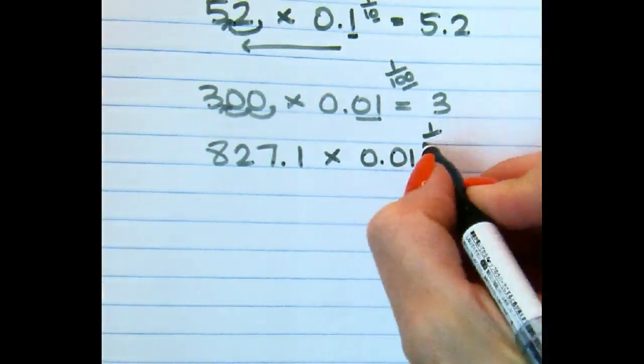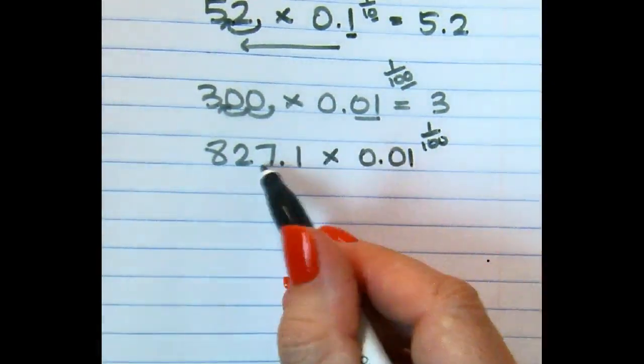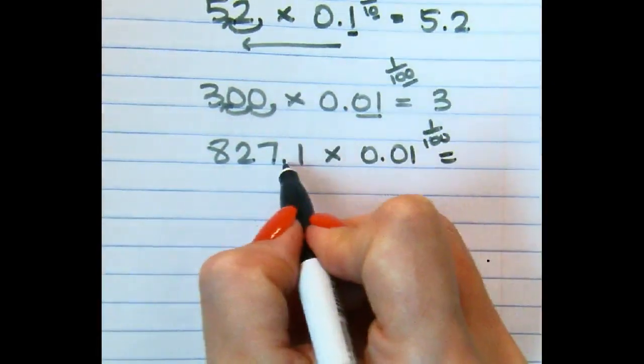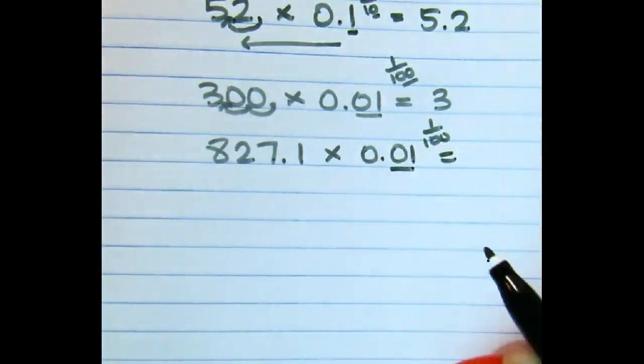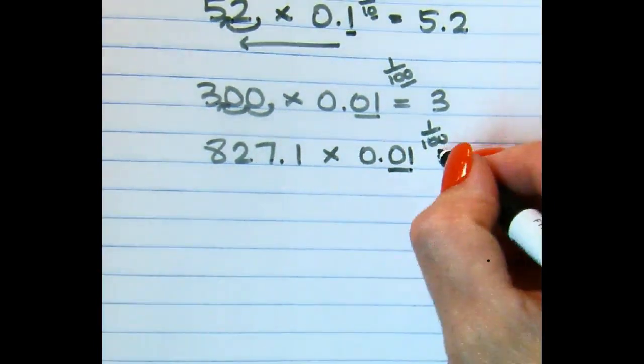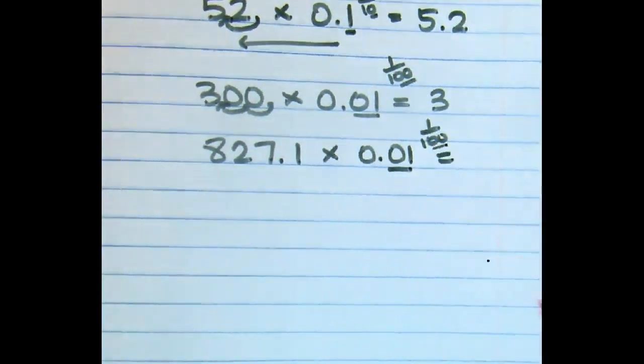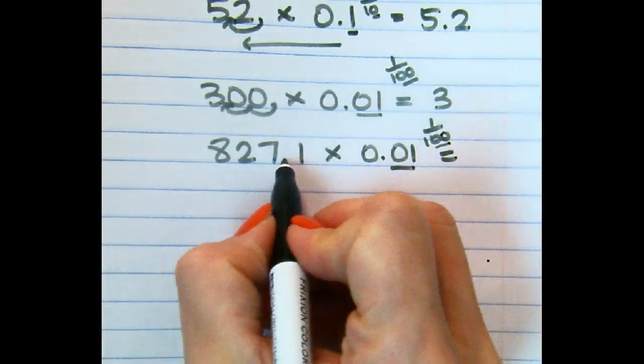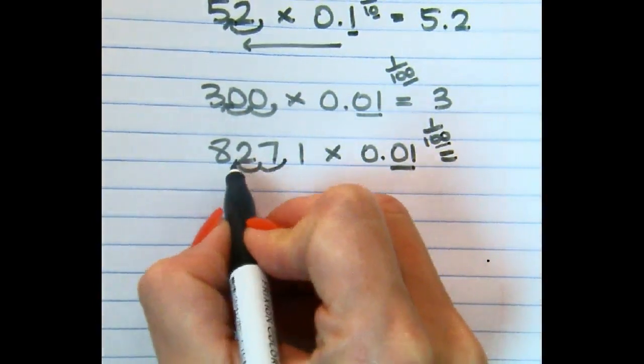That means that we want 100th of this number. So we're decreasing in value. There are 2 place values in 100th, that decimal number. There are 2 zeros in that 100. So we're going to move over 2 times to the left.